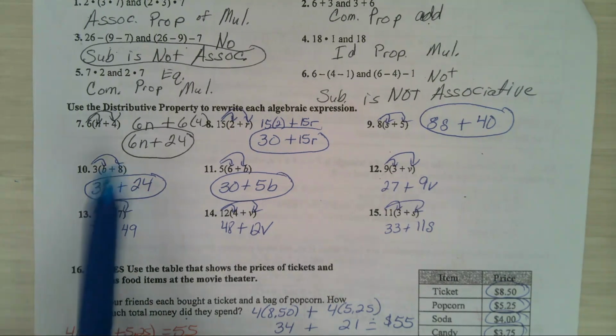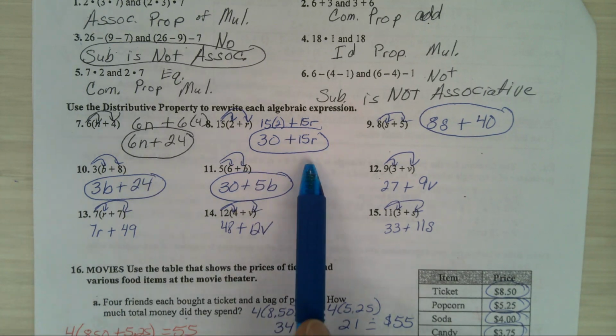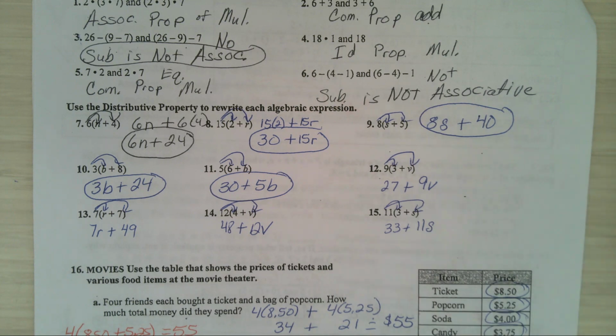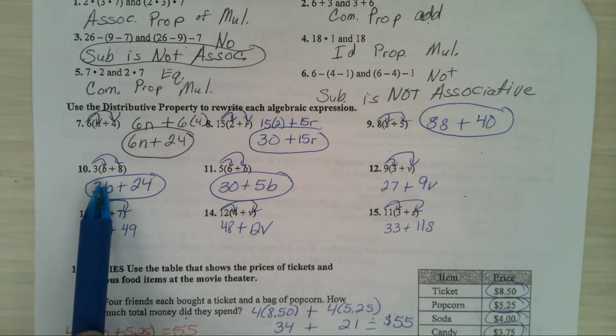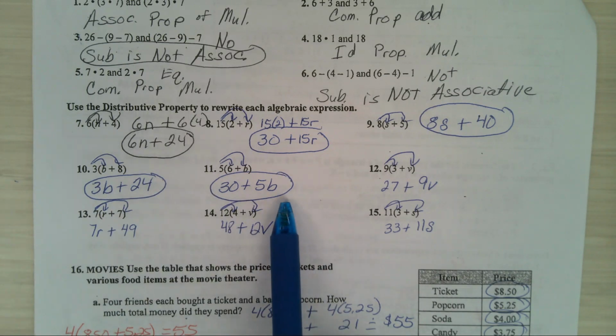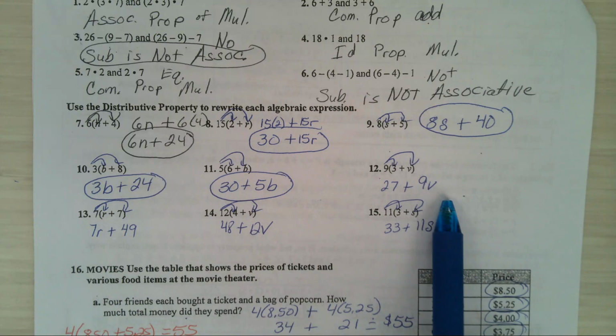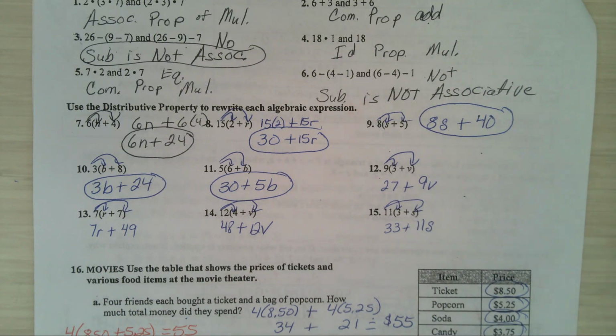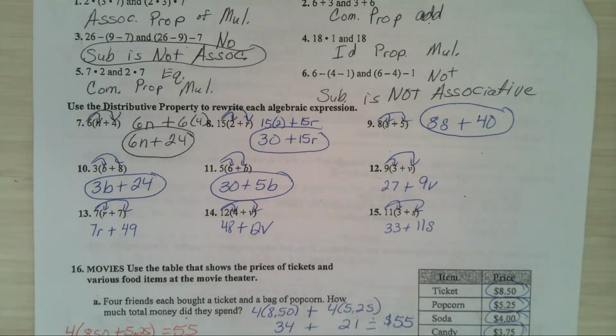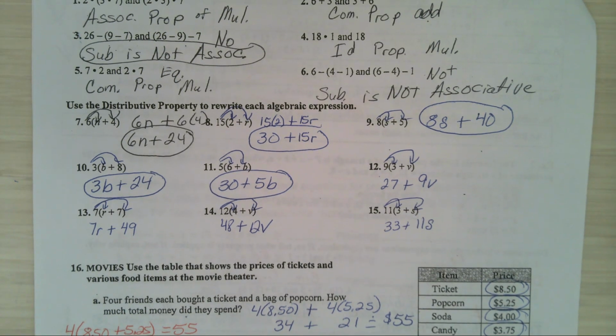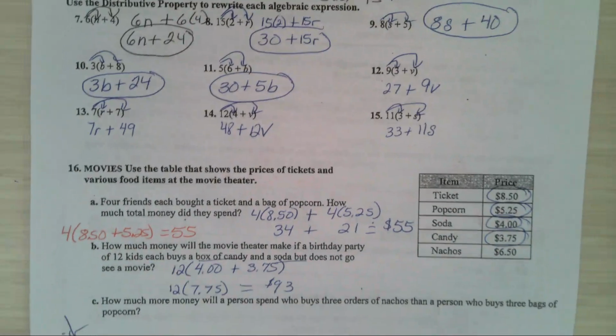So, 6n plus 24, 30 plus 15r, 8s plus 40, 3b plus 24, 30 plus 5b, 27 plus 9v, and on the last row the answer key is 7r plus 49, 48 plus 12v, 33 plus 11s. I know we did number 16 in class yesterday.